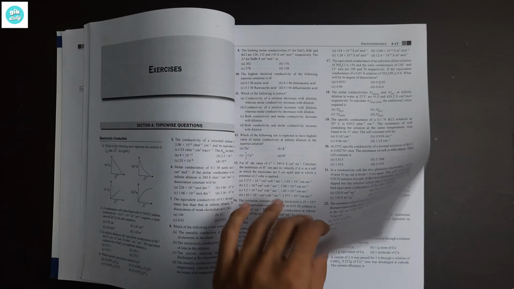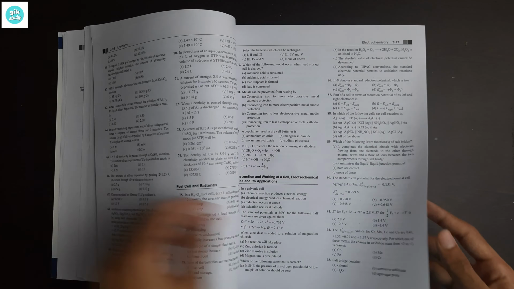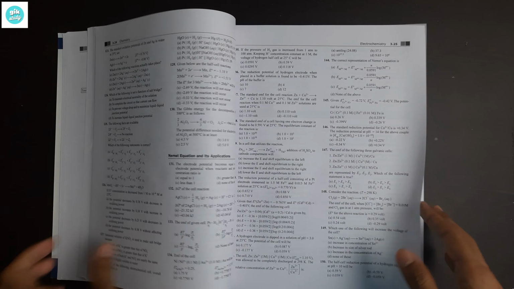Section B, statement-based questions. Now section C, previous year's examination questions, AIPMT or NEET questions, AIIMS questions. Now section D, chapter end test, single correct answer type questions. And then answer key.